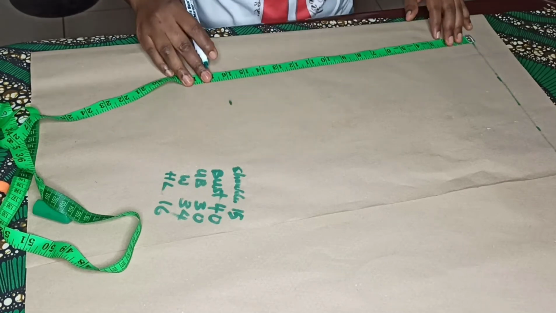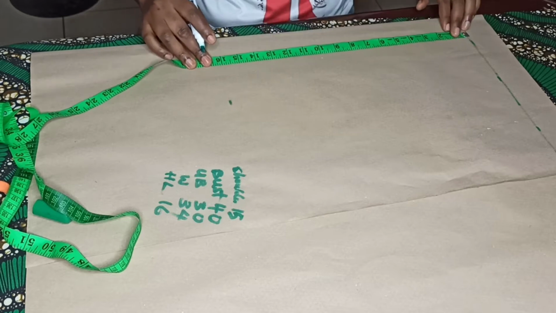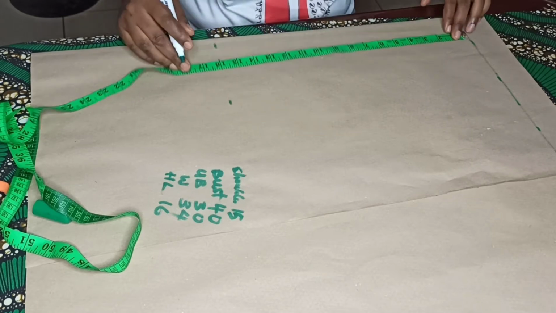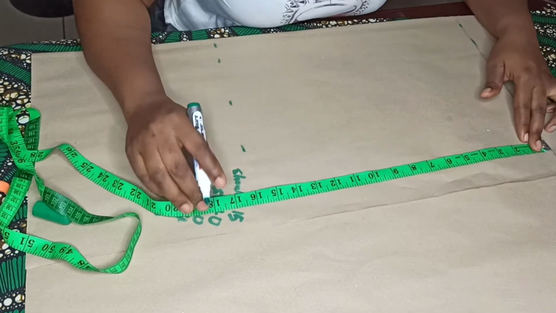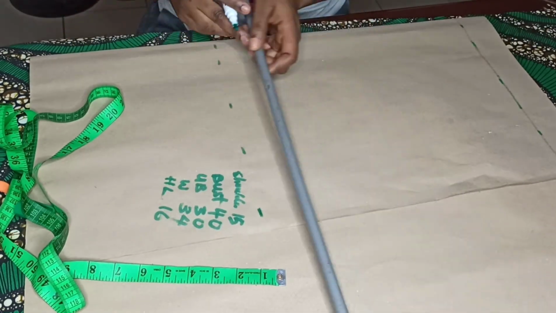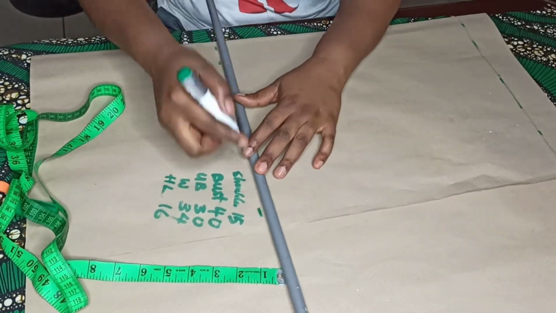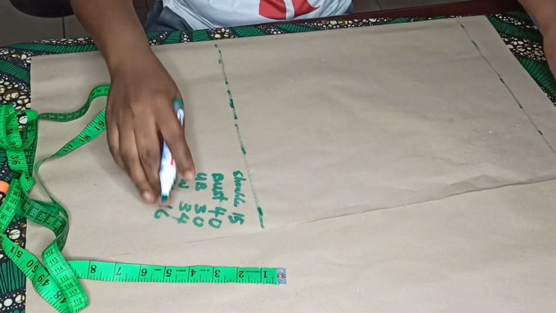If you're using a piece of paper to cut, just go with your correct measurement. When you are done, you can insert all your seam allowance on your fabric. So our half length is 16. This is 16 inches right here.